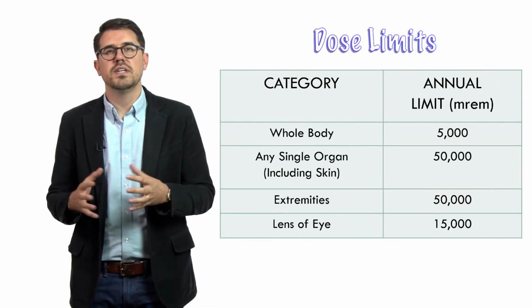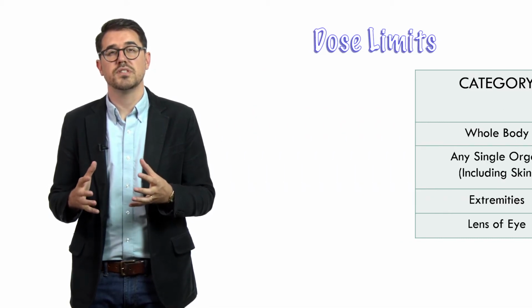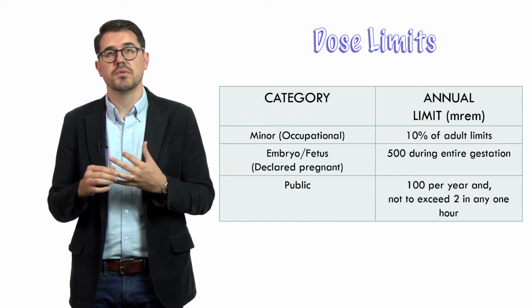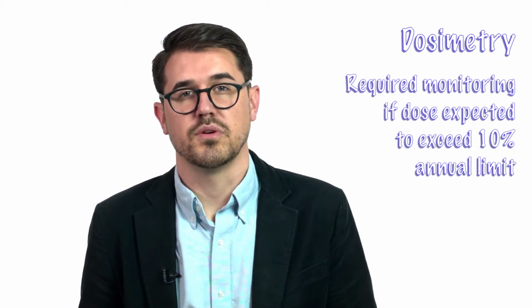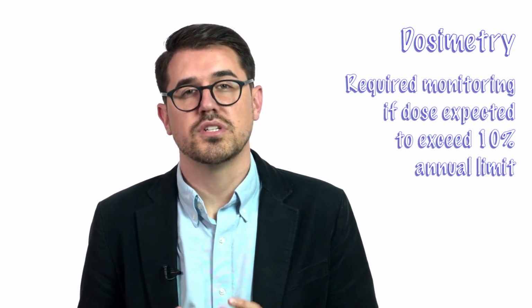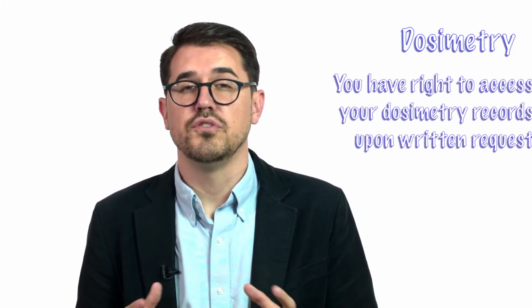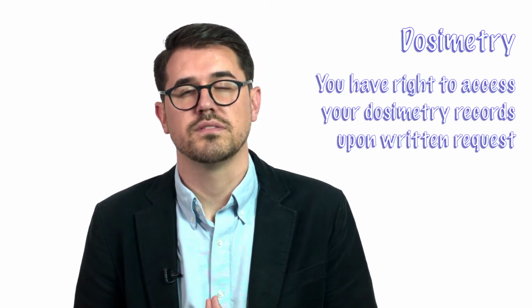Because of this possibility, dose limits were created after extensive research. It's also important to note that minors, embryos, and the general public have far lower limits. If there's a possibility for exposure above 10%, then dosimetry is required. This is the use of a monitoring device to measure your dose over time. If you do receive dosimetry, you have the right to these records upon written request.